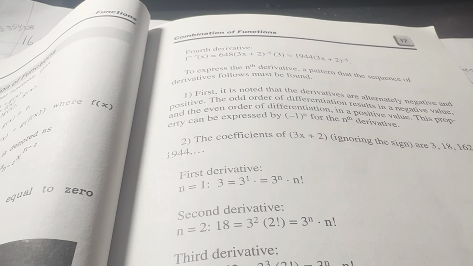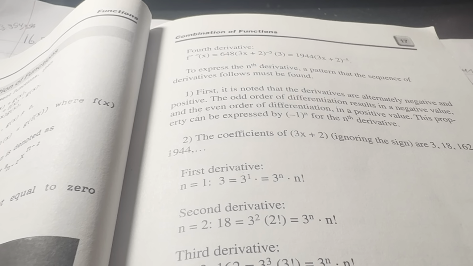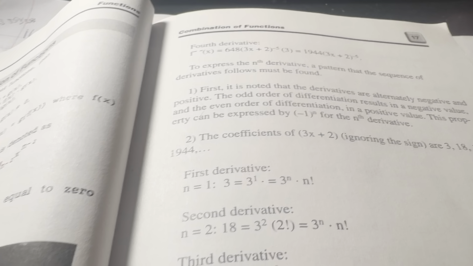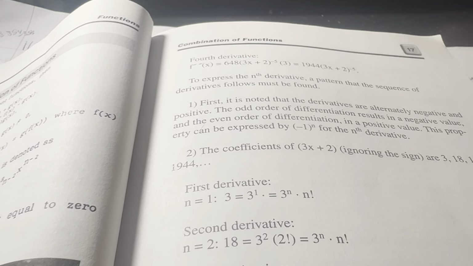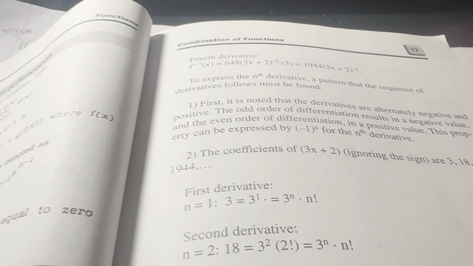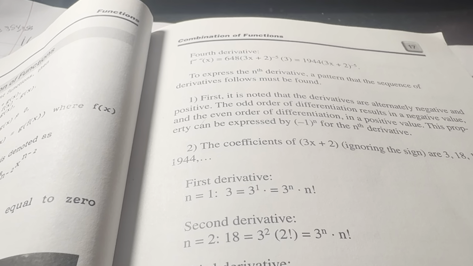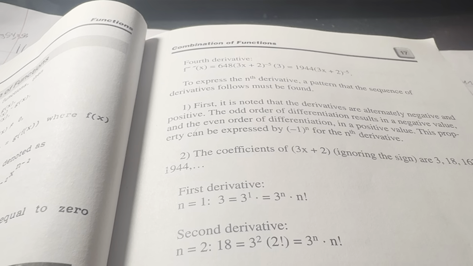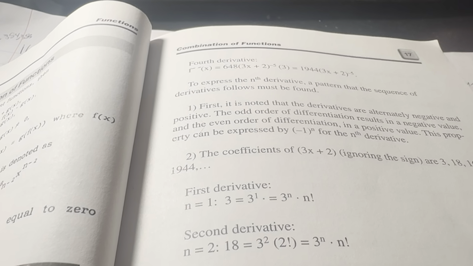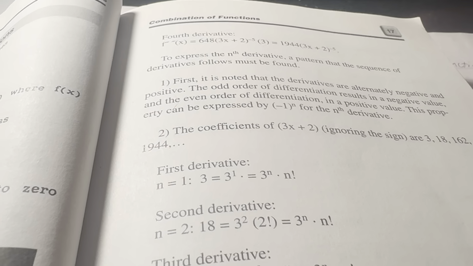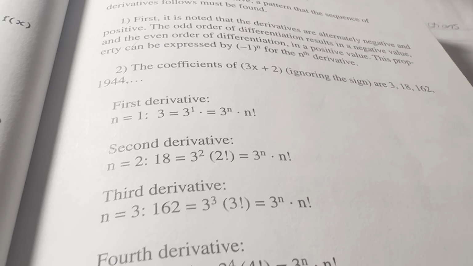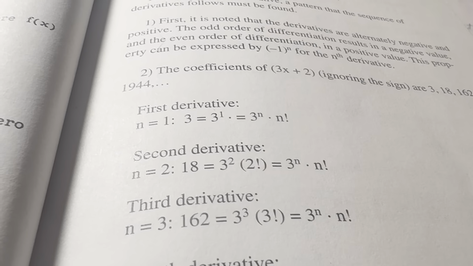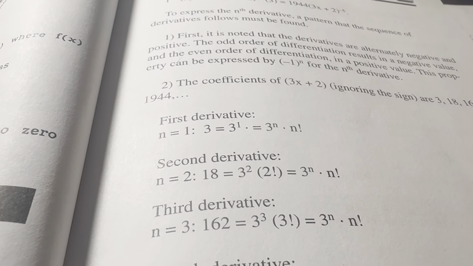The odd orders of differentiation result in a negative value, and the even orders in a positive value. This property can be expressed by negative 1 to the n power for the nth derivative. The coefficients of (3x + 2), ignoring the sign, are 3, 18, 162, and 1944.